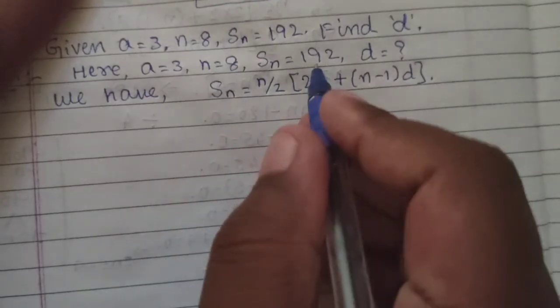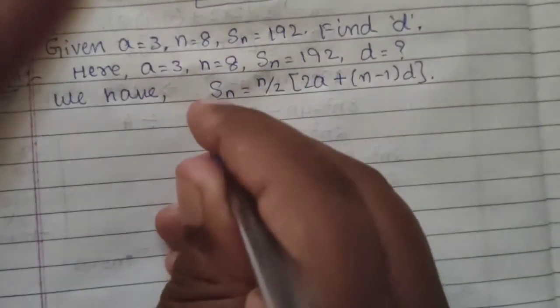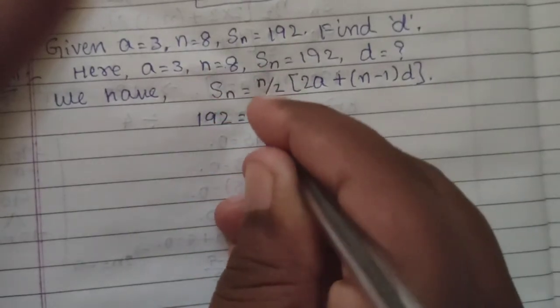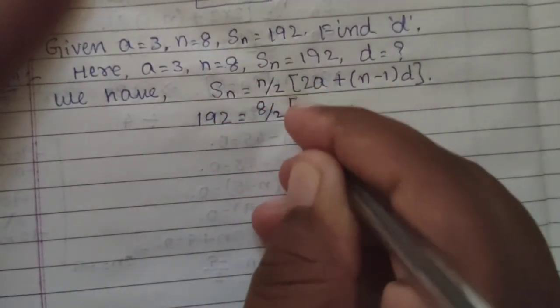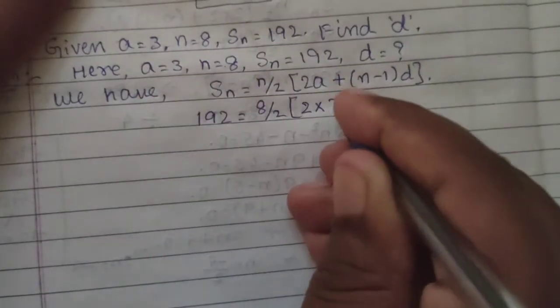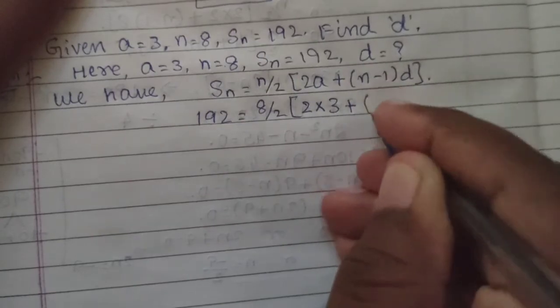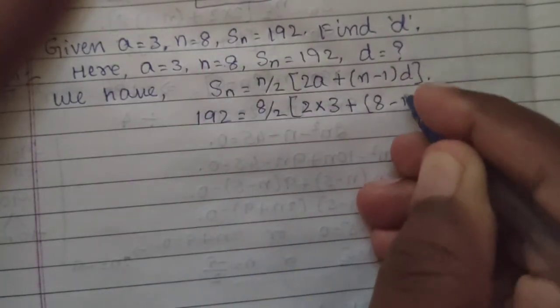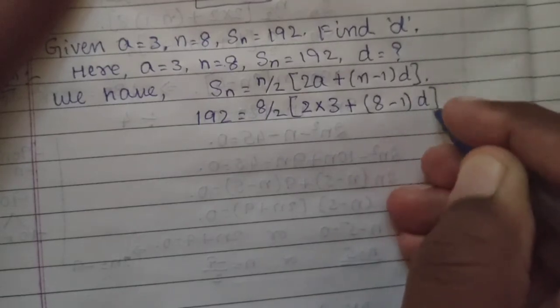The value of Sn is 192. The value of n is 8. That is 8 by 2 into 2 into the value of a, which is 3, plus the value of n, which is 8, 8 minus 1 into d.